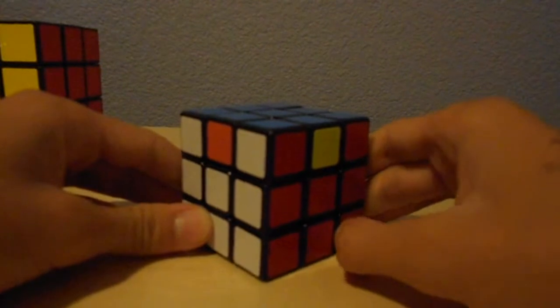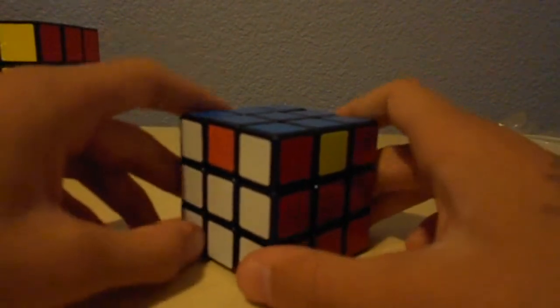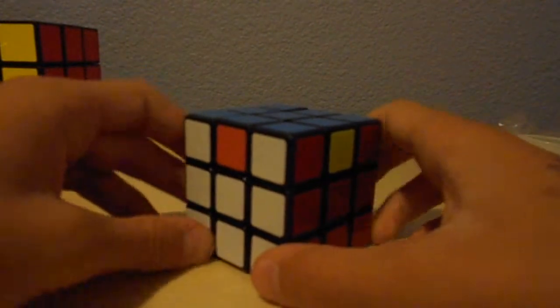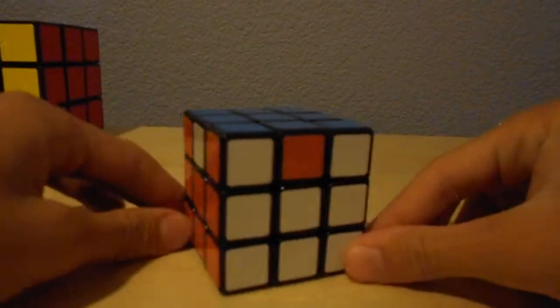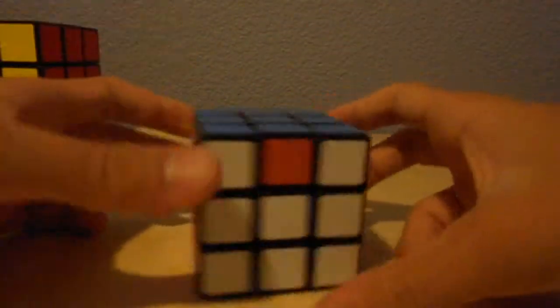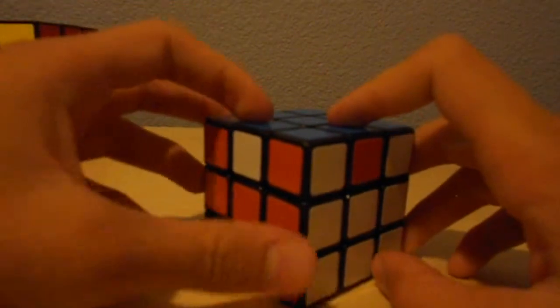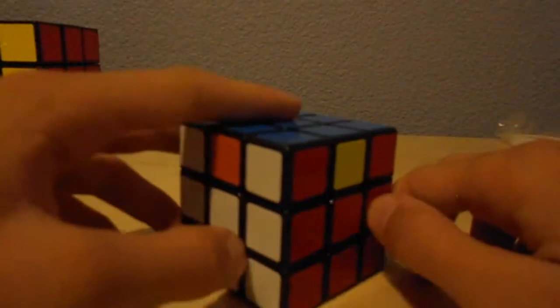Okay, this next case we're going to go over is the Z permutation, or the Z perm. Now, this case here is very easy to recognize. We have headlights all over the place, and these two edges have to be switched. So it's obviously super easy here. This way is a little bit harder.